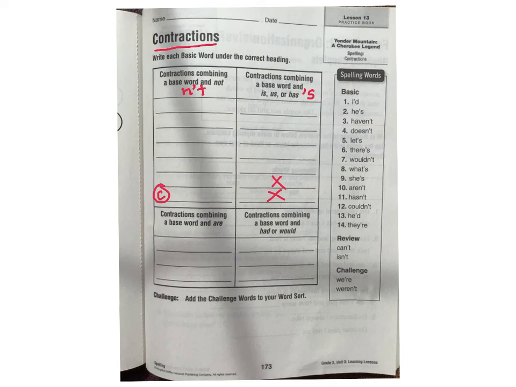All right, let's go down to our next section. We are looking for apostrophe R-E. And we are going to have one challenge word there. So let's put that in, and then we are going to cross out one. Put your challenge right here. We don't write on this top line where I wrote the R-E. So you got two in that section.